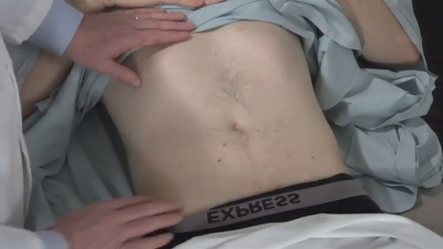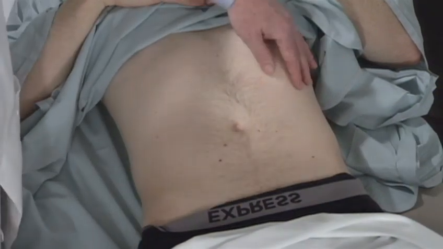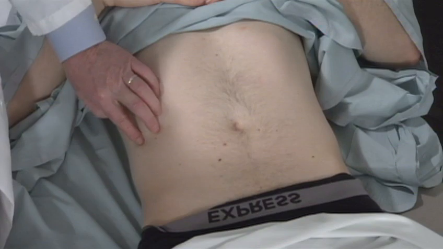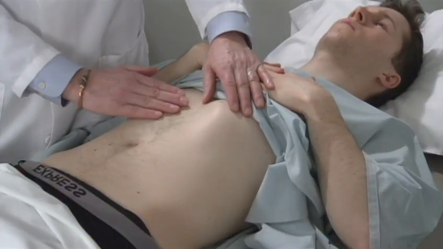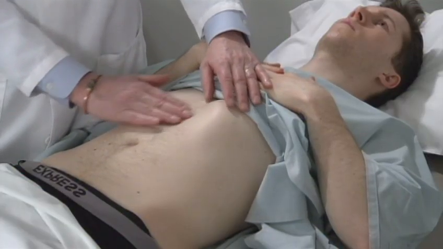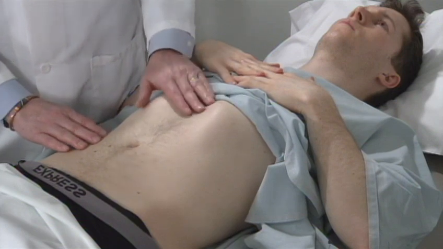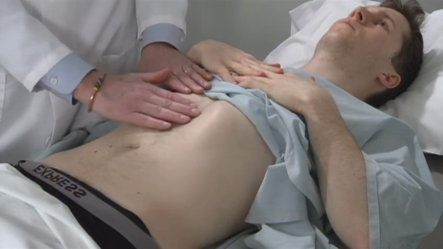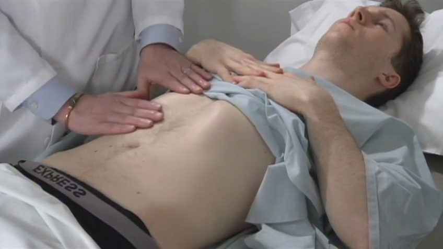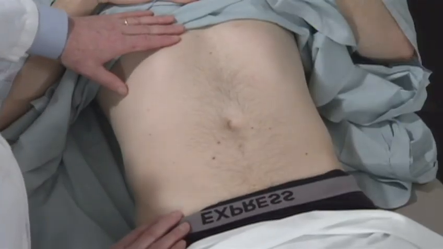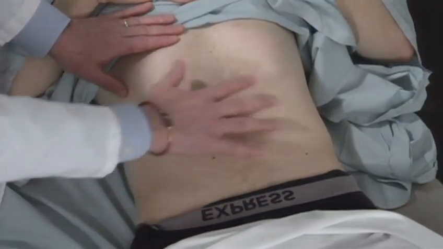So when you inspect, you want to look at the normal contours, the costal margins on either side. A little dip here in thin people, and this is important to look for because if this fills in, then it suggests that there's enlargement perhaps of the liver in this area. The abdomen is nice and flat, and we see no abnormal bulges.